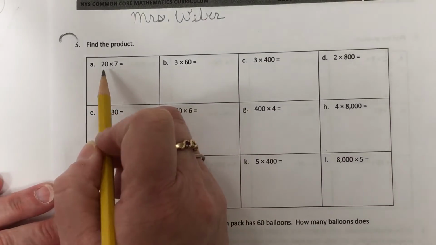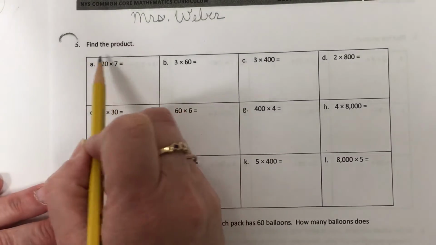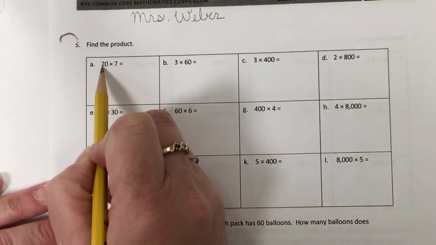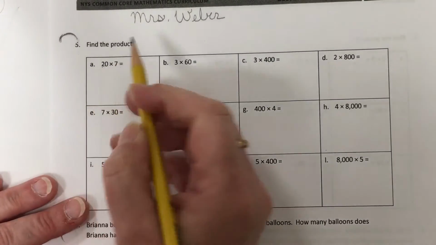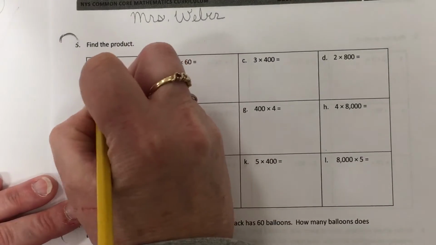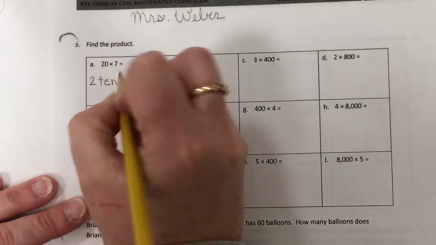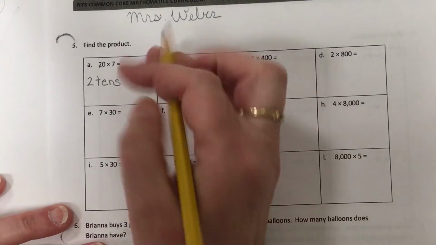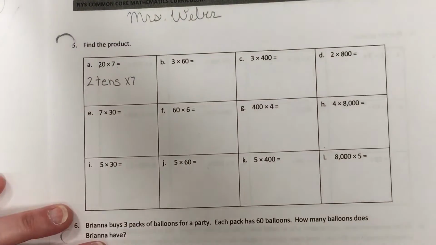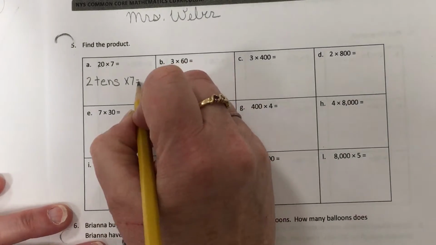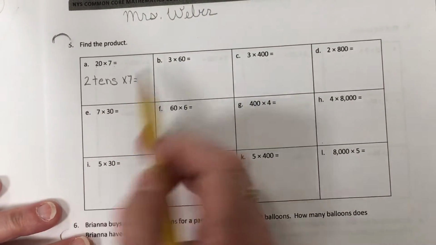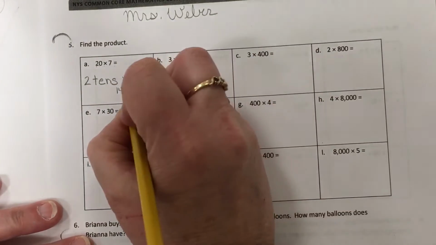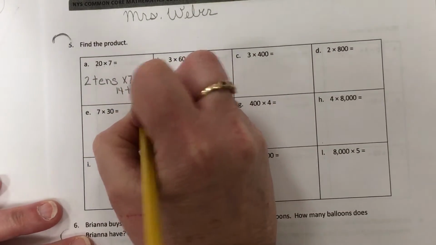So first, what I'm going to do is take this 2, and the 2 is in the tens place. So I have 2 tens, and I'm multiplying them by 7. When I do that, 2 times 7 is 14. What are they? Tens.